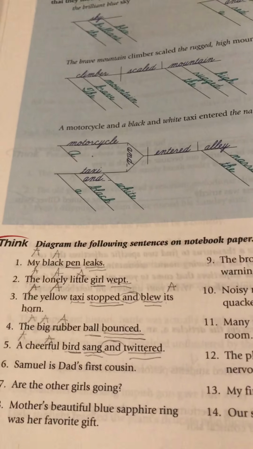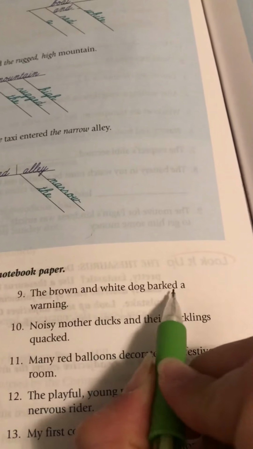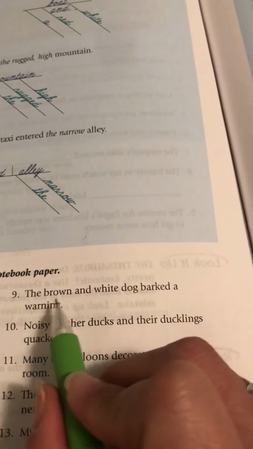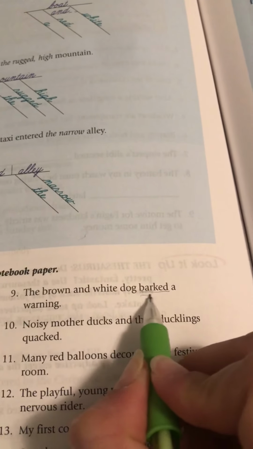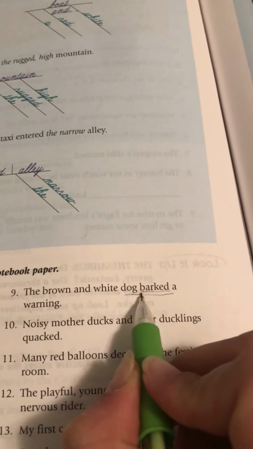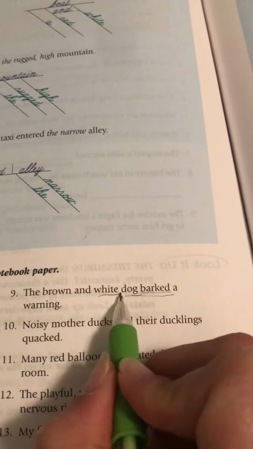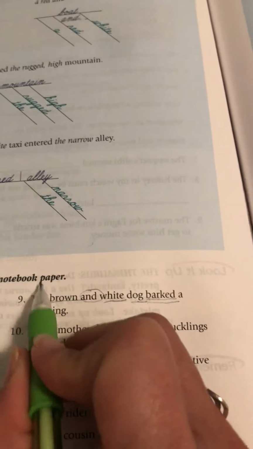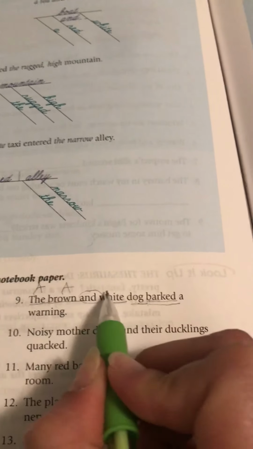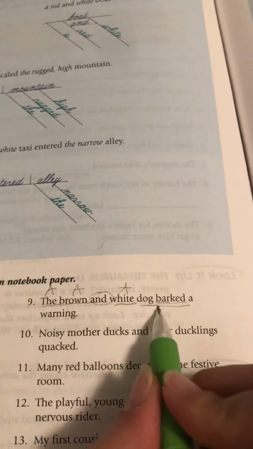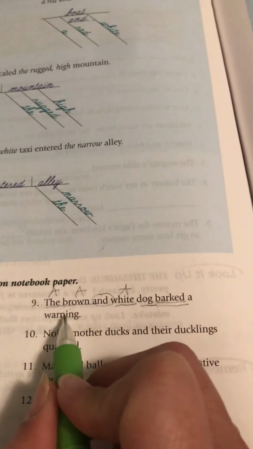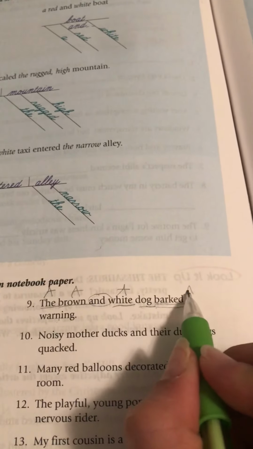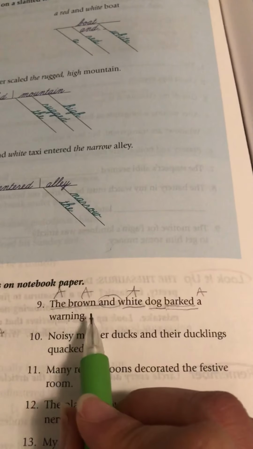Okay, let's skip down to number 9. I think that's what I would like for us to look at. Number 9 is a little different. The brown and white dog barked a warning. Okay, again, the verb. Barked. Okay, we know that's an action verb. What or who barked? The dog barked. Describe the dog. White. Oh, it's a compound adjective. Brown, and then, of course, the. So adjective, adjective, and adjective. Don't underline these, okay? Barked a warning. Warning is also a noun, right? So a would be an adjective. Okay, so that's for number 9.